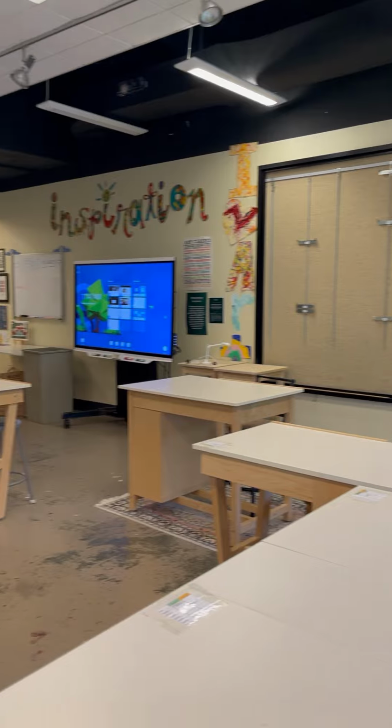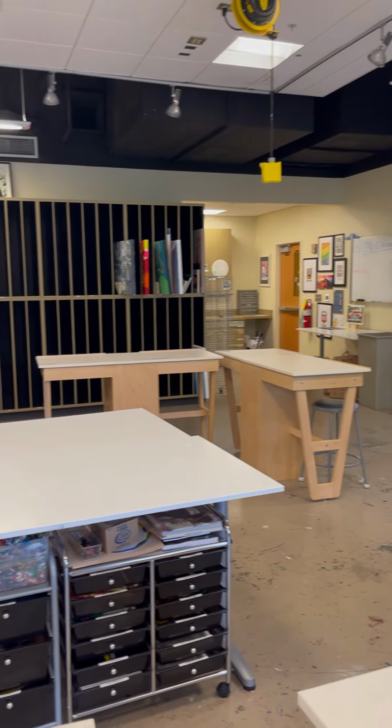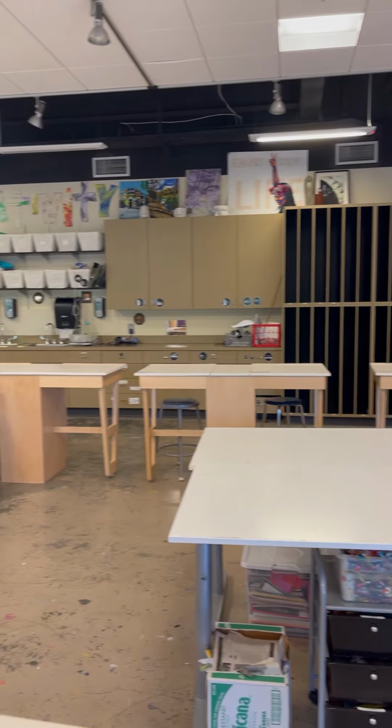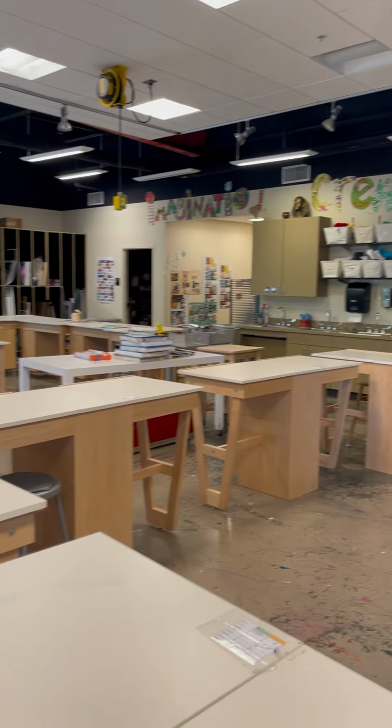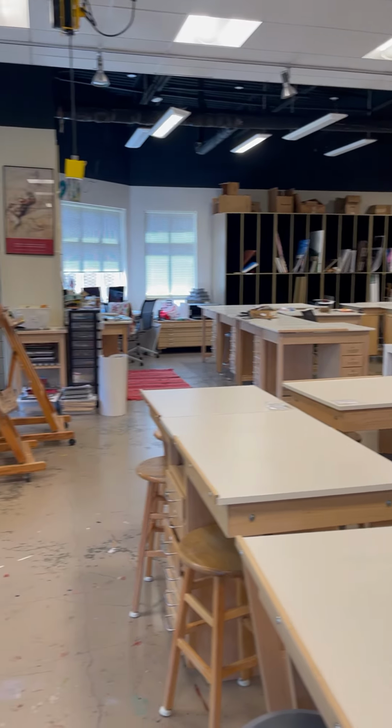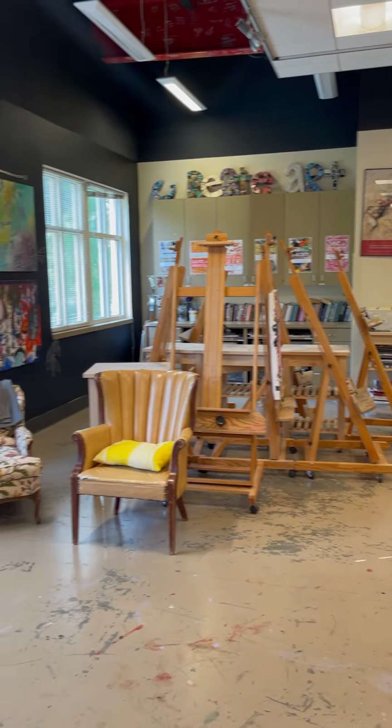Your classroom decor doesn't need to be perfect from day one. It's all about collecting things that you like, things that inspire you and that you think will inspire your students. Remember, it takes time to get your classroom the way you want it. It may take a few years, and that's all part of the teaching journey.